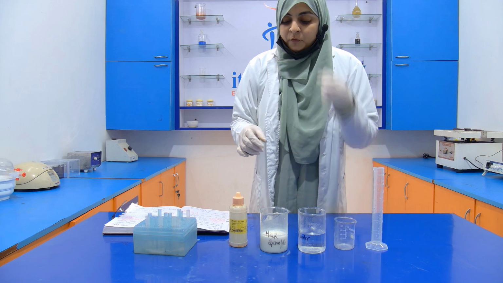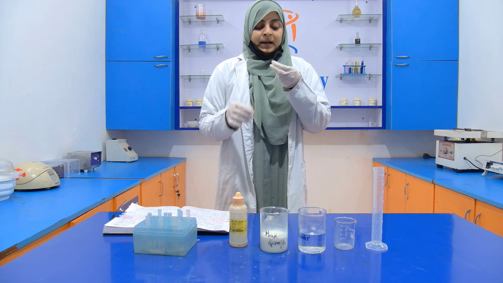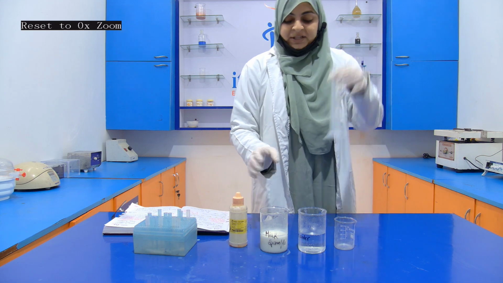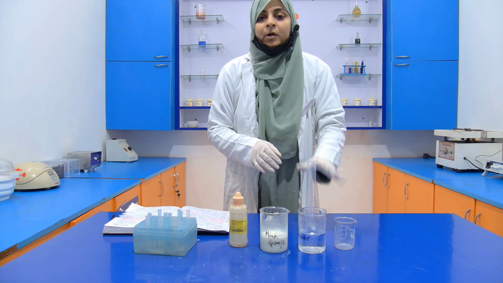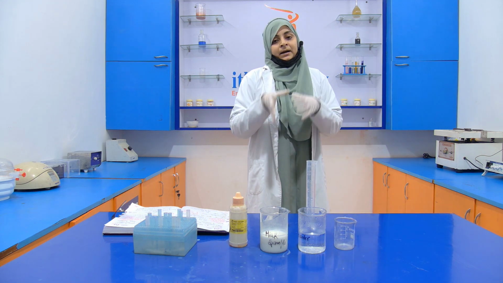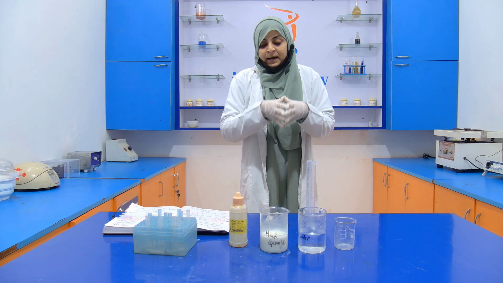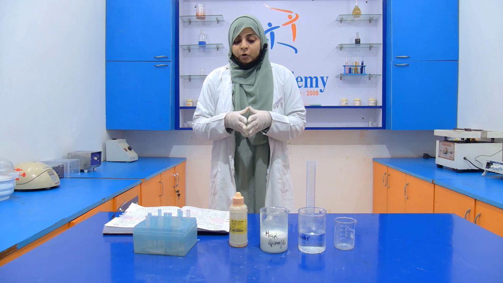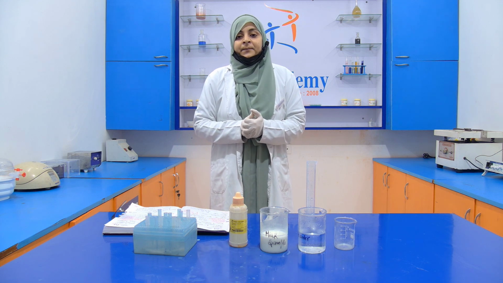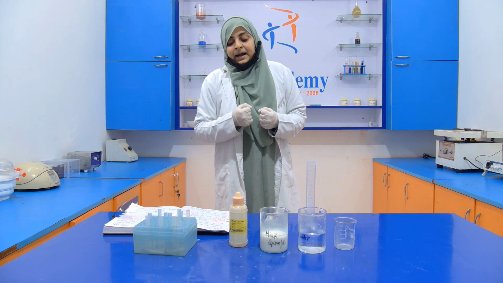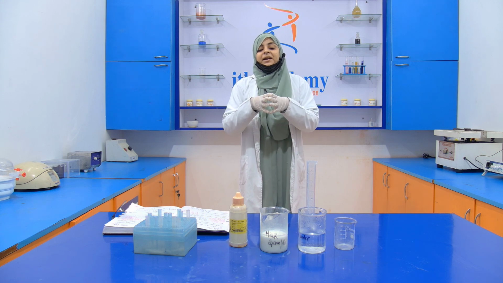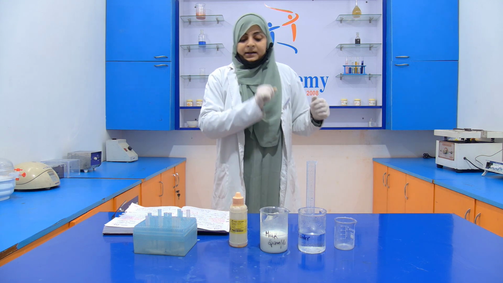Okay, so first of all, what we have to do, we take a sample. With the help of this measuring cylinder, we require 10 ml of sample, and along with it, we require 10 ml of hot water. Then we add 2 to 3 drops of this phenolphthalein indicator. If the pink color appears, then it means that there is a presence of pulverized soap. So let's start our experiment.